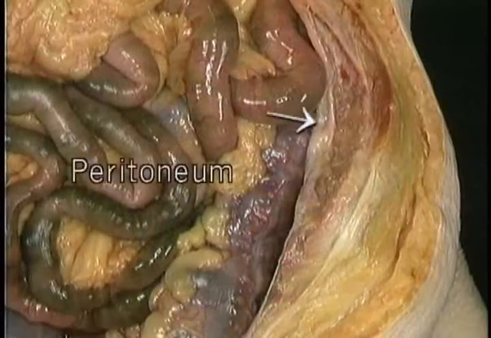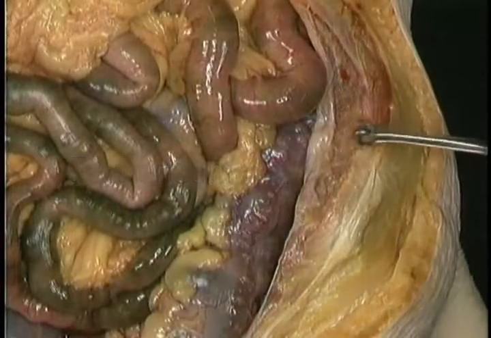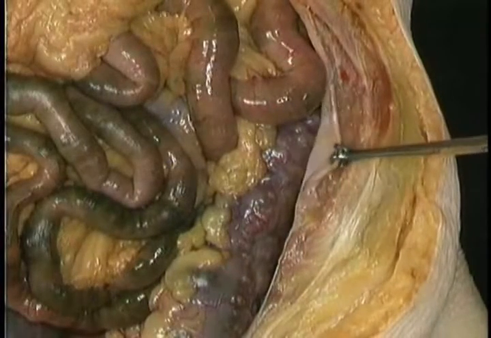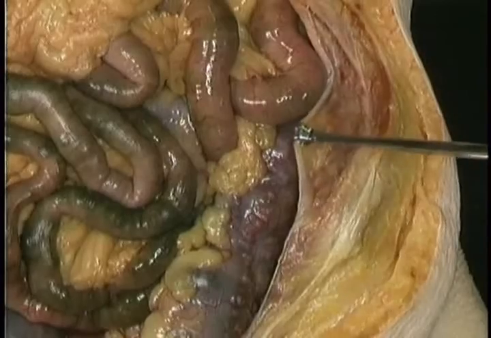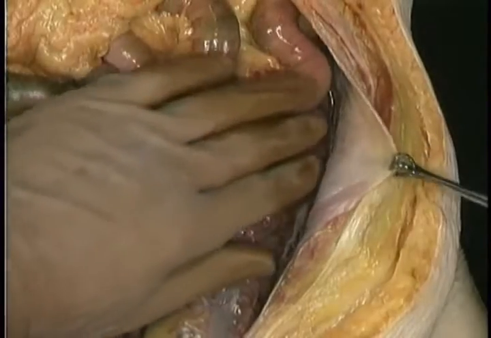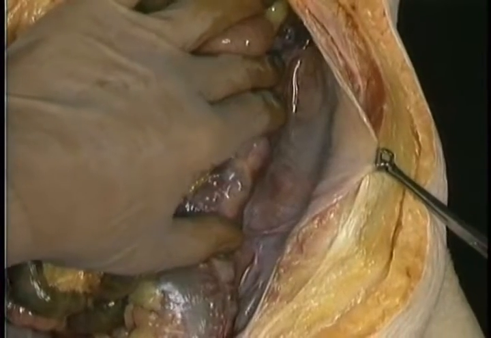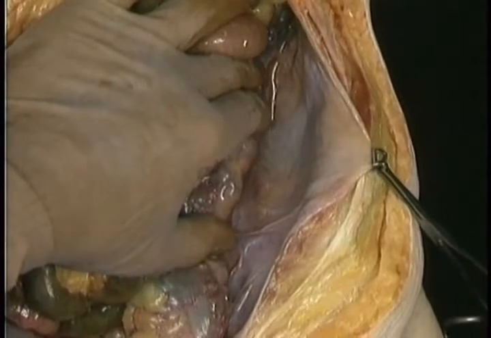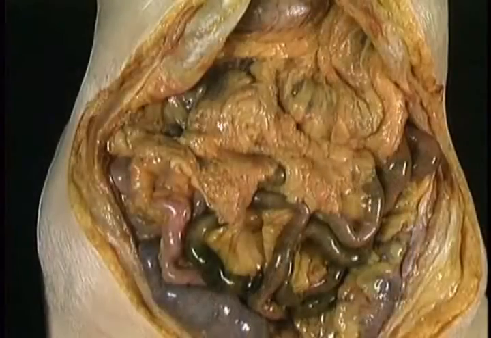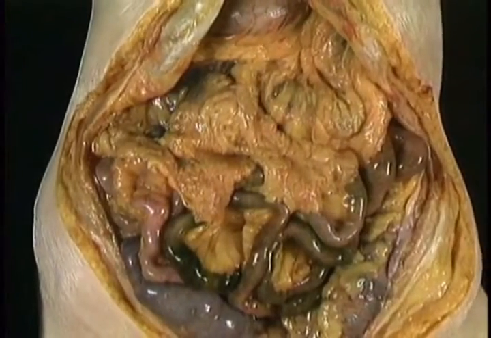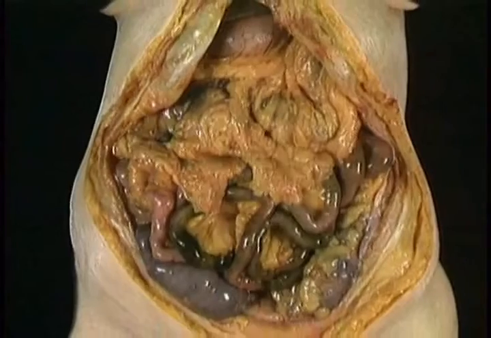Here around the edge, we've left a fringe of peritoneum intact. The peritoneum is a thin serous membrane, quite similar to pleura. It provides a continuous lining for the abdominopelvic cavity. To understand the shape and extent of the cavity we're getting into, we'll look at a specimen in which all the abdominal organs have been removed.